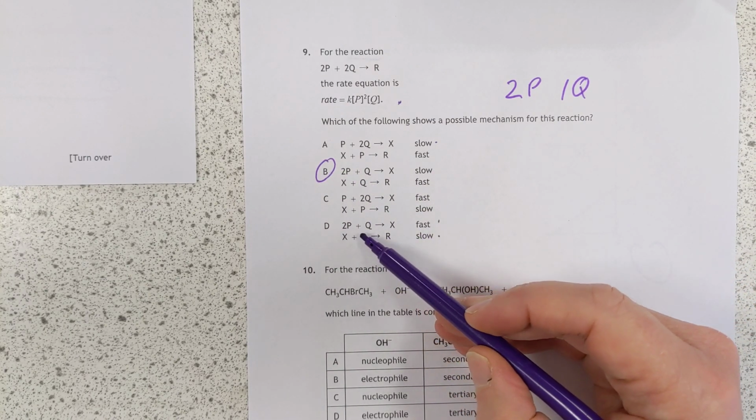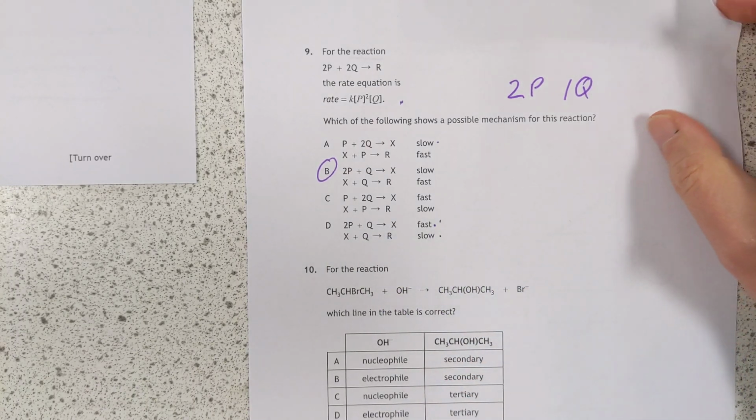It's not that one, because although we see 2 P's and 1 Q, that's the fast step. Yeah, that's nice and easy.